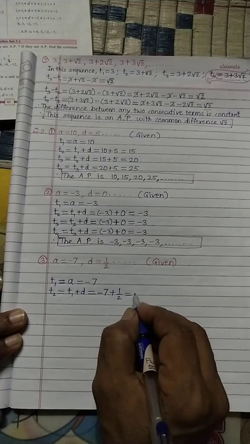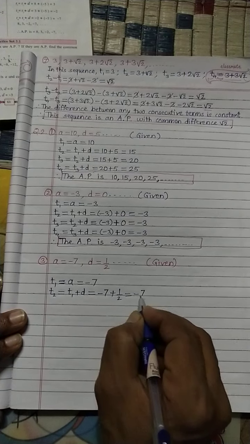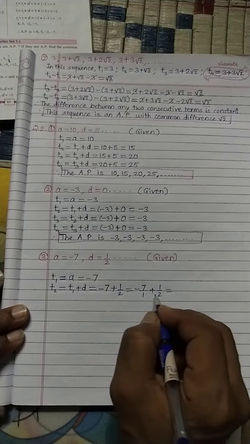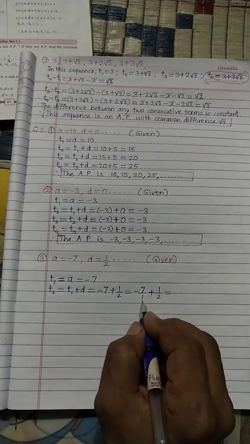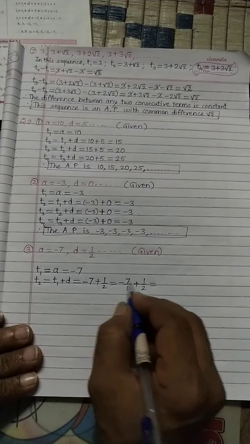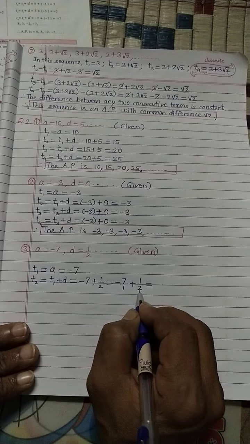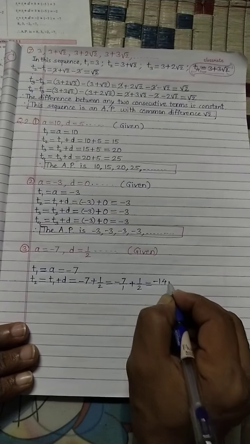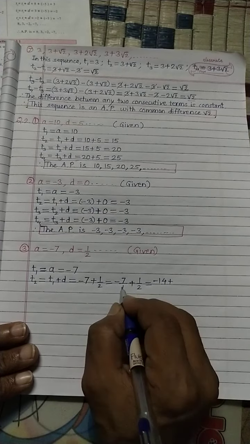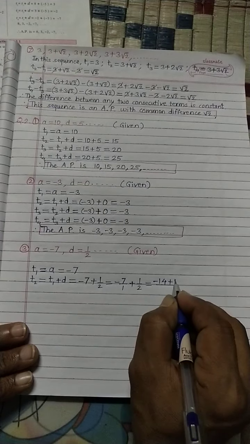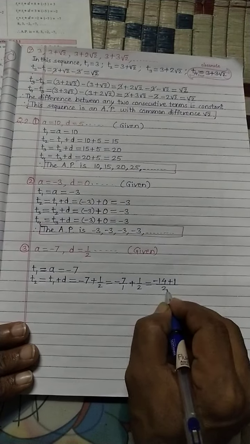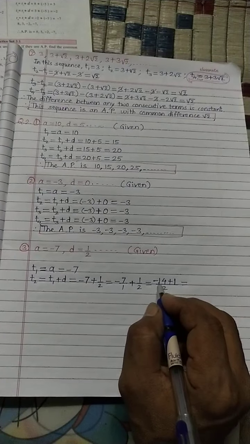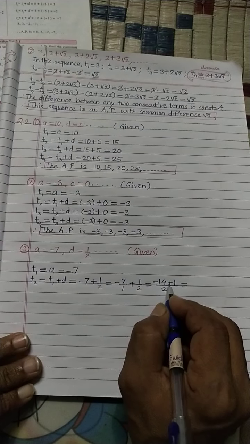Here minus 7, that means minus 7 upon 1 plus 1 upon 2. Here the denominators are different, so cross multiplication. So minus 7 multiplied by 2, so minus 7 2s are minus 14 plus 1 1s are 1 upon 2 1s are 2 is equal to minus 14 plus 1, that means different signs here, so subtraction.